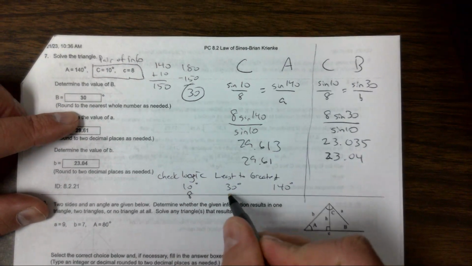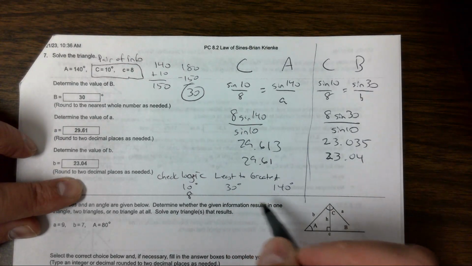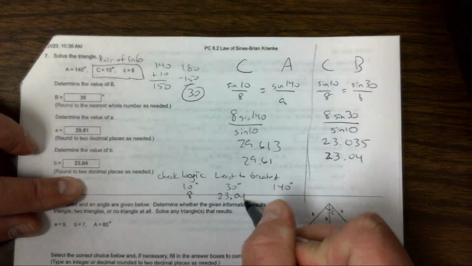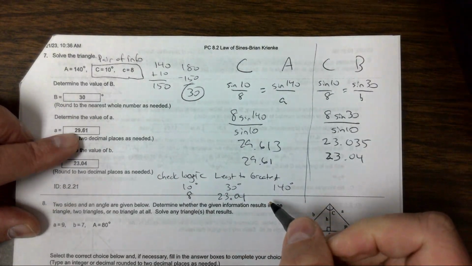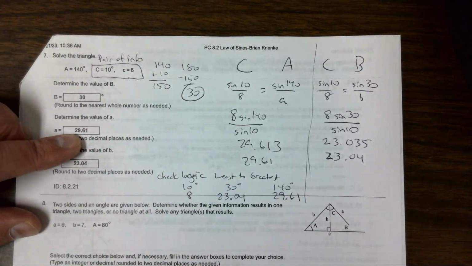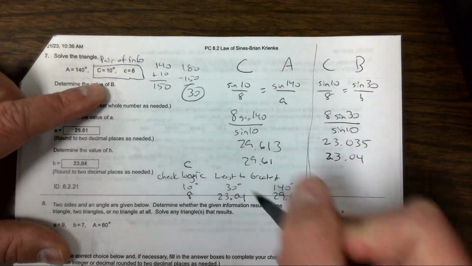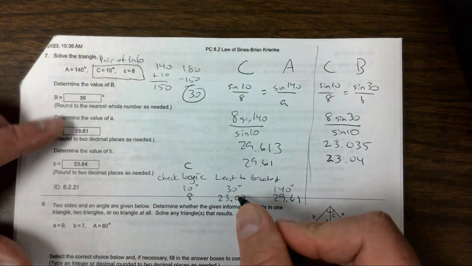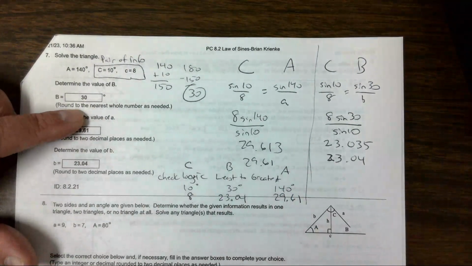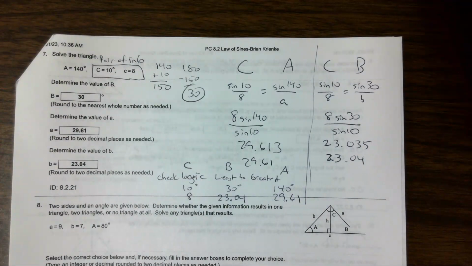And then the next one we got was with the 30 degrees, which was 23.04. And the next one we got was the 29.61. So that's because this is the C's, and then the B's were the next, and then the A was the huge. So that's how that works.